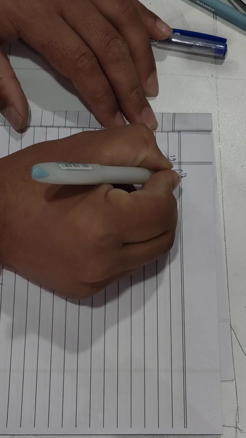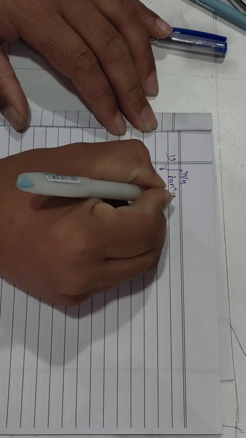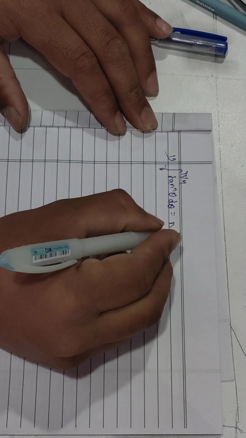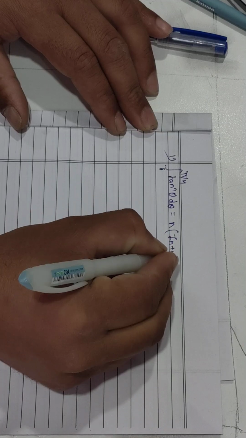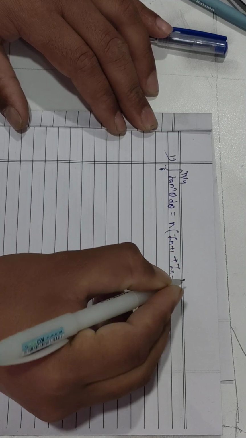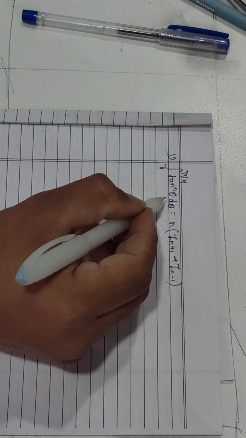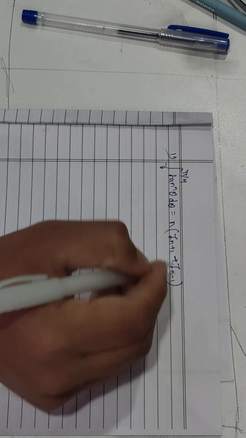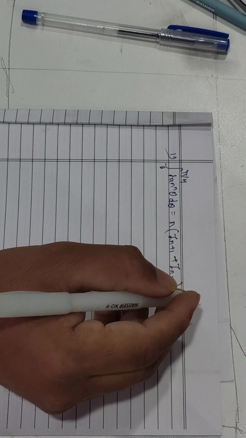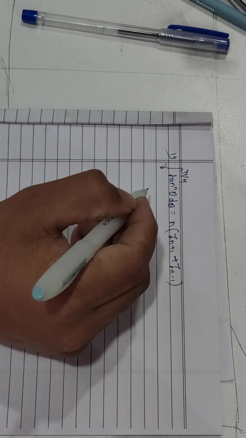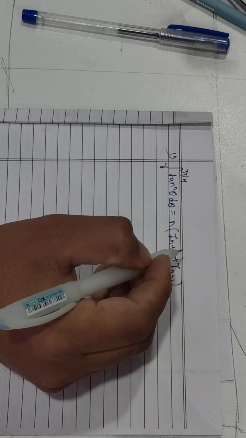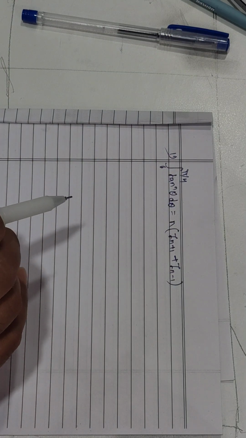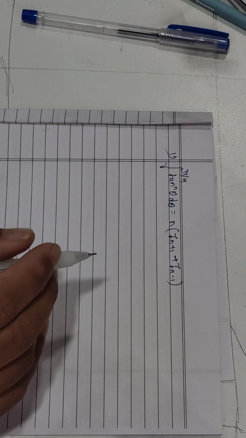Show that integration 0 to pi by 4 tan raised to n theta d theta equal to 1 upon n into I_{n+1} plus I_{n-1}. Here I_{n+1} equals integration 0 to pi by 4 tan raised to n plus 1 theta d theta, and I_{n-1} equals integration 0 to pi by 4 tan raised to n minus 1 theta d theta.